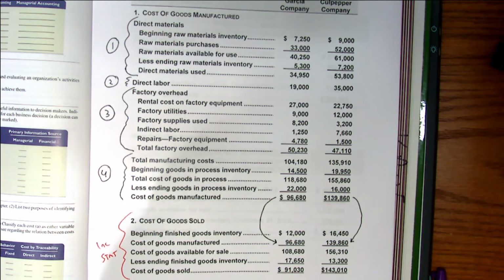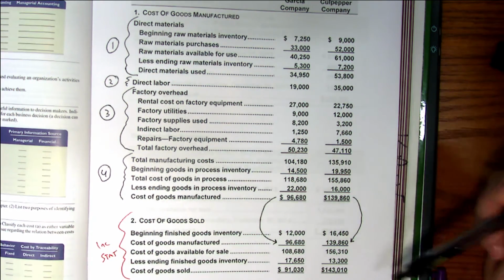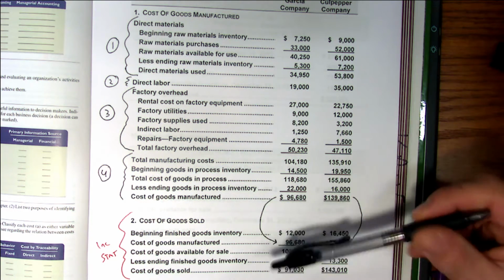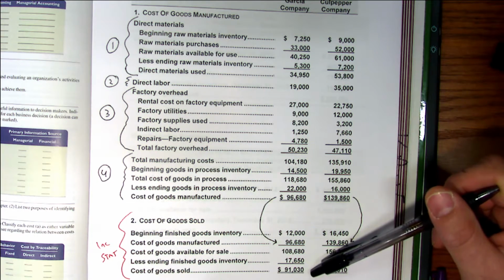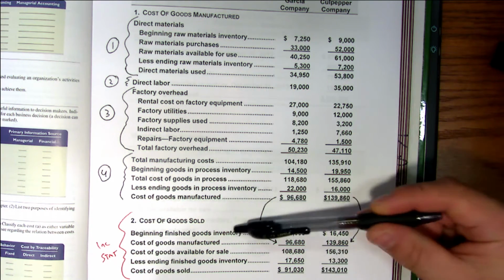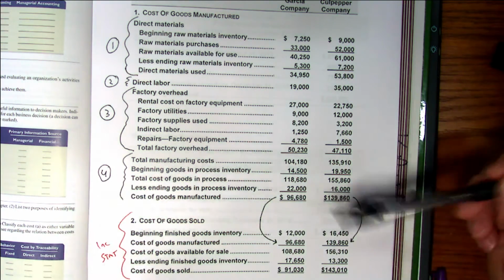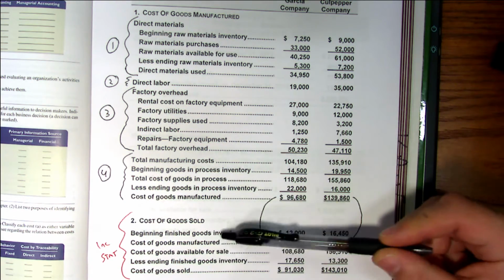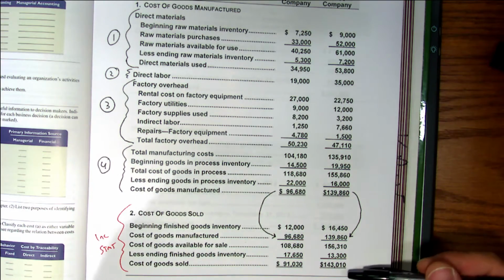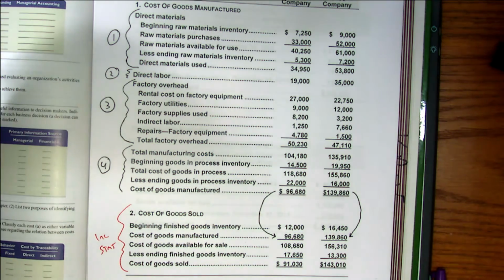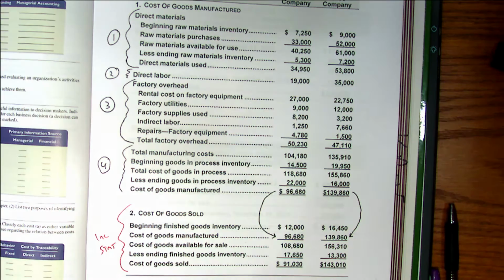Is that correct? The other way you might remember is down here we're computing cost of goods sold. Well, what type of inventory do we sell? We sell finished goods, right? So I think that should make sense that the finished goods inventory balances are the ones that we're analyzing in our computation of cost of goods sold. Cool? All right. Questions on any of that, guys?